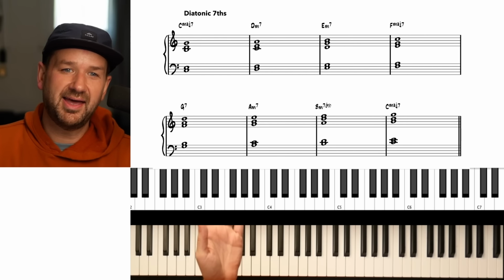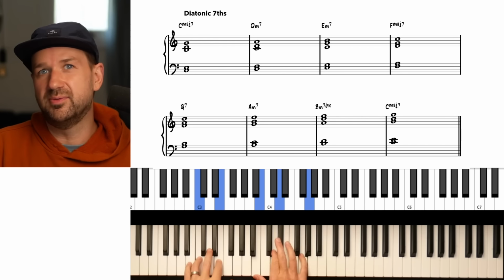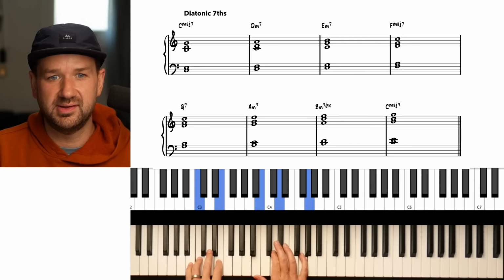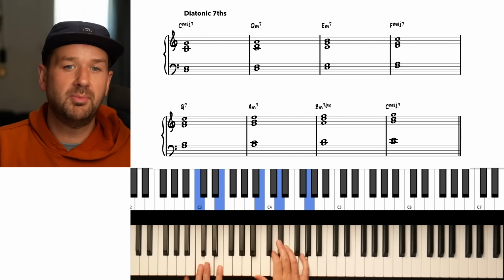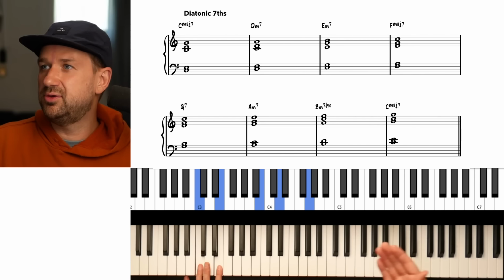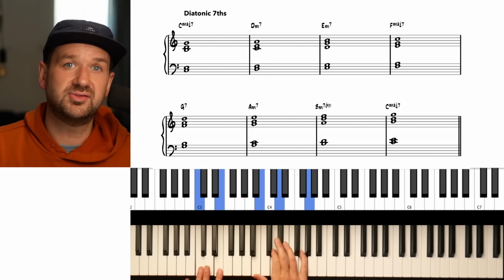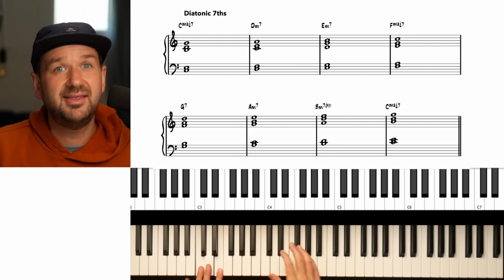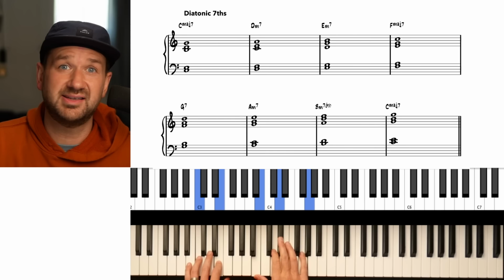Let's take a look at playing these diatonic seventh chords, trying to hear them in the key of C major. I have some very simple piano voicings here. So play this with me. Here's our C major 7. Now I'm playing a major 9 chord, but I want to reiterate that if you see a C major 7 on a lead sheet, you have license to play pretty much anything in that C major scale as long as it's a C major sound, right? So the 9 sounds great there.